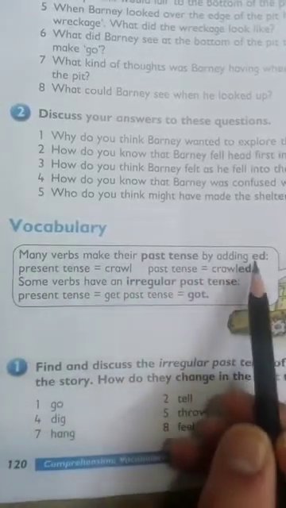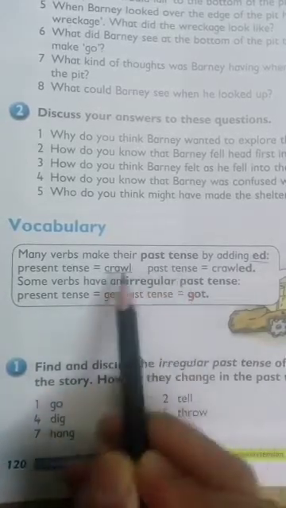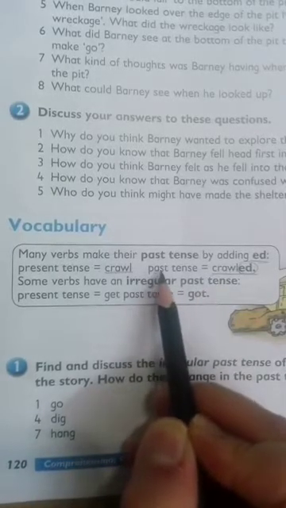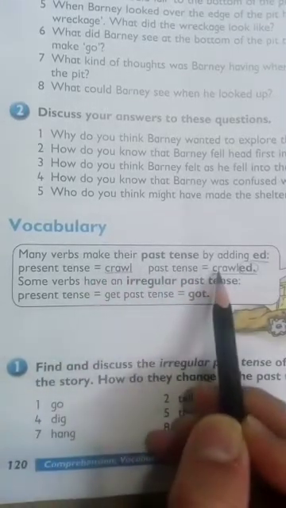Let's read the books at the beginning. Many verbs make their past tense by adding ed. We add ed. We have the present tense crawl, and the past tense for this verb is crawled. So we just add ed. In this verb, we just added ed to the present tense verb, and it became a past tense verb. These are regular verbs.